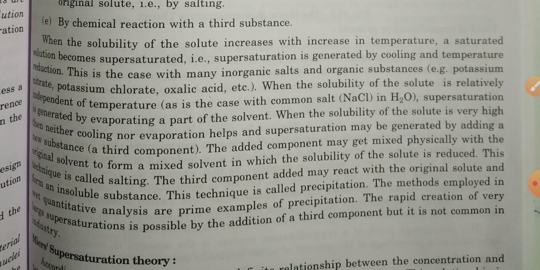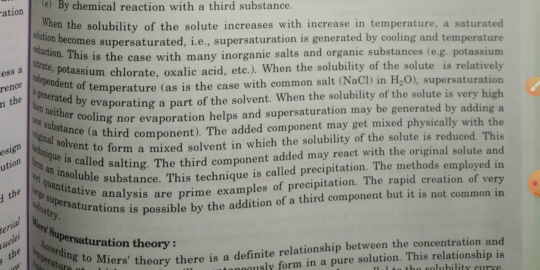The third component added may react with the original solute and form an insoluble substance. This technique is called precipitation, and the methods employed in qualitative analysis are a prime example of precipitation. The rapid creation of a very large supersaturation is possible by addition of a third component, but it is not common in industries.